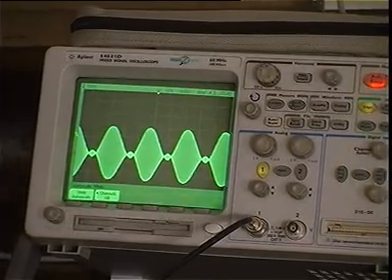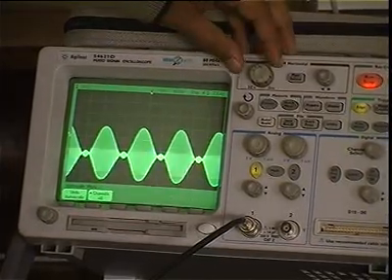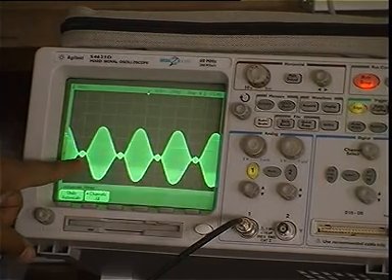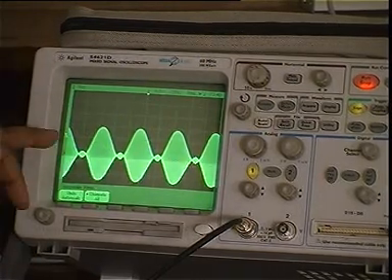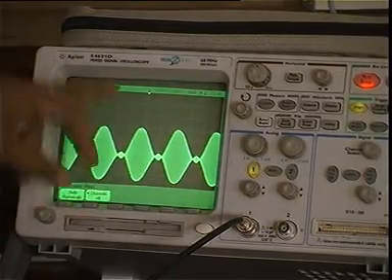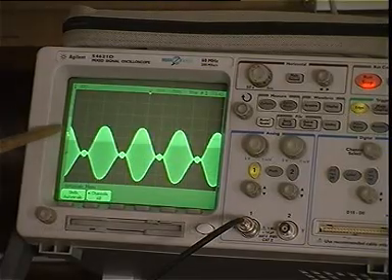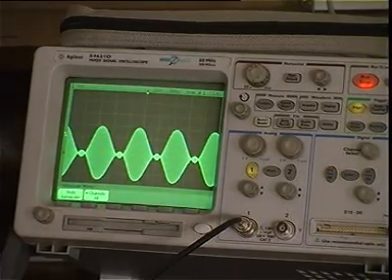Now, when we want to demodulate the signal, what are we interested in? Inside this envelope is the carrier frequency. We are not interested in the carrier frequency. What we are interested in is recovering this message signal waveform. That is, I am interested in recovering this low frequency waveform.